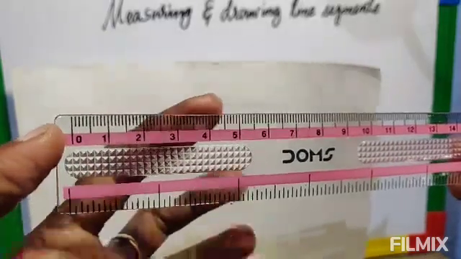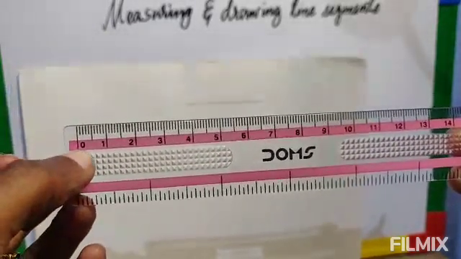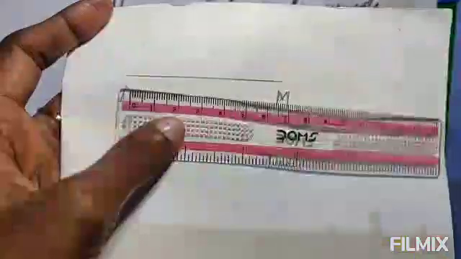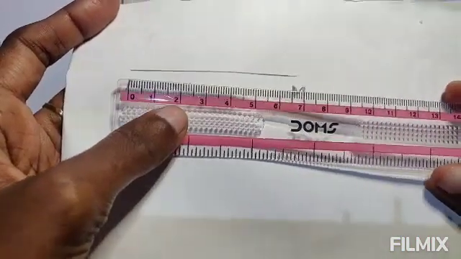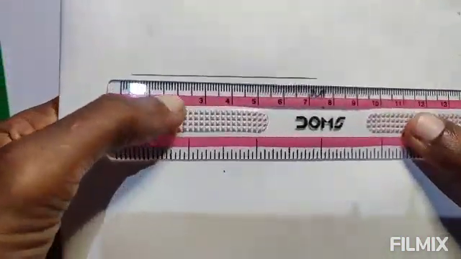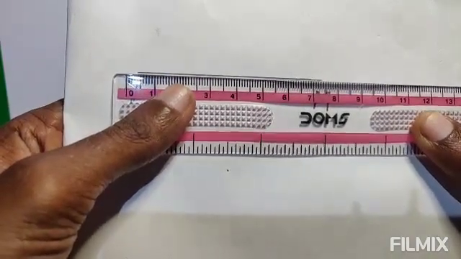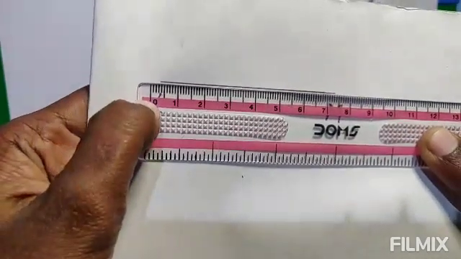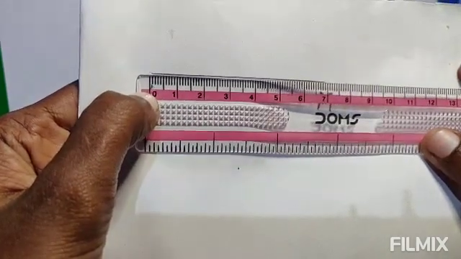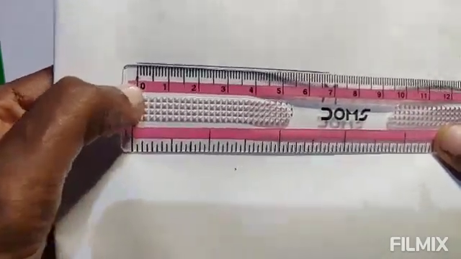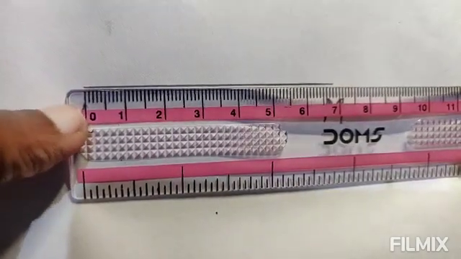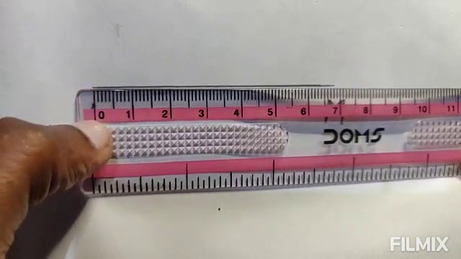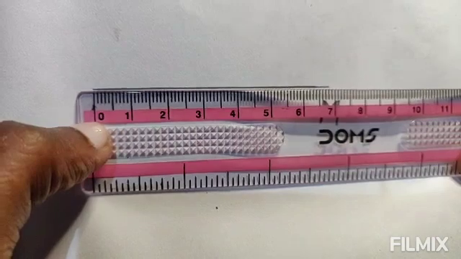So to measure the length, first you have to keep your scale on the line. Then where the line is starting, that point you keep on 0. Let me show it in the paper. Take your scale and keep it just on the line, from the starting to the ending point. Then you move the 0 to the starting point. You have to move it correctly. The starting point should be exactly on 0. It should not be a little less or more than that.